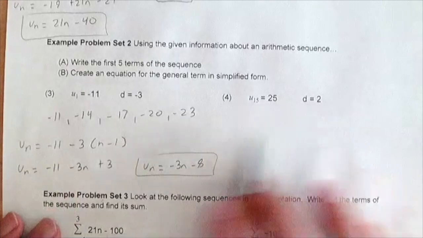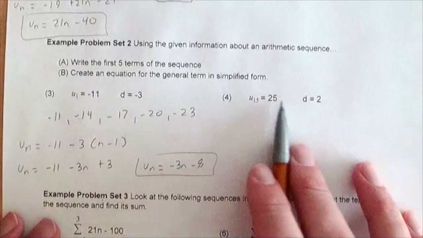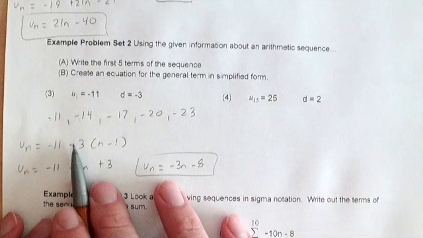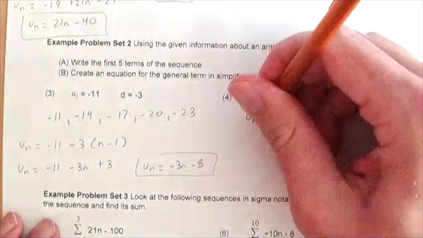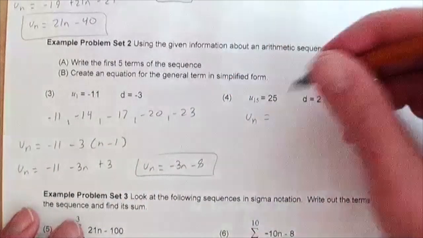So what we're going to do instead is use these 2 pieces of information in my equation. Okay, so let me write the equation first. And I think this is the hardest thing by far in the whole set.